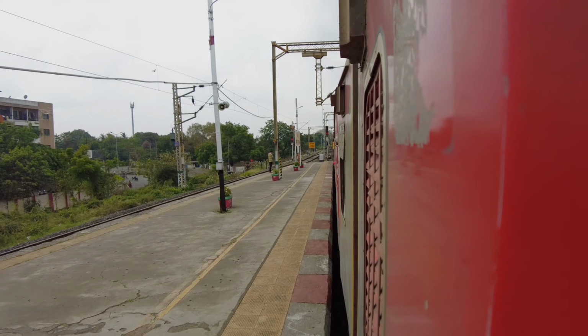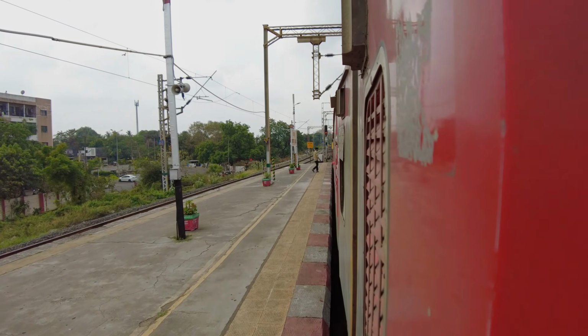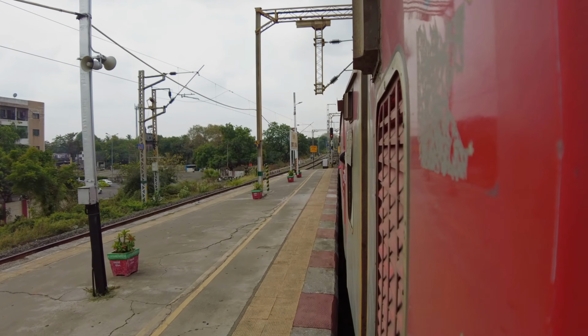Making a brief stop at this Utron station. Look at how people are coming back again.